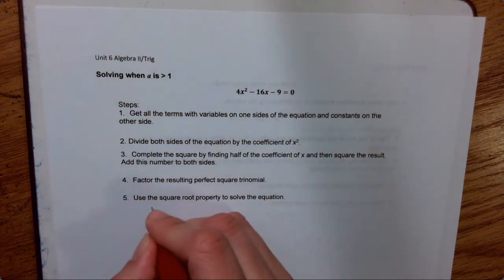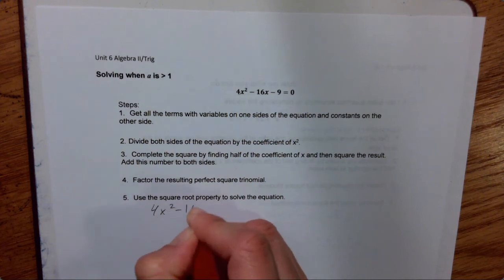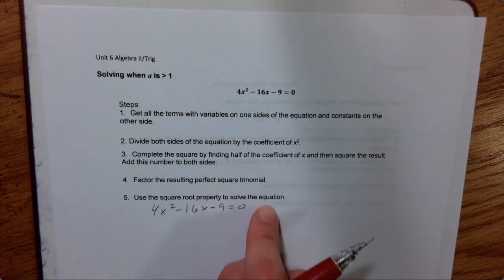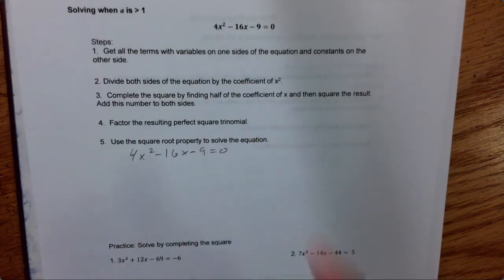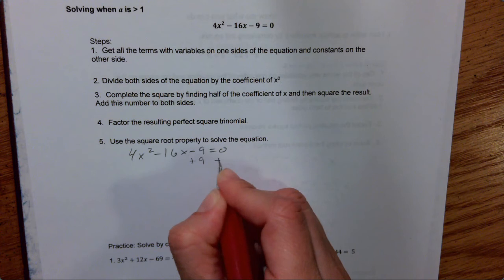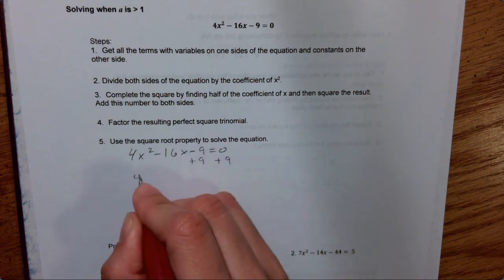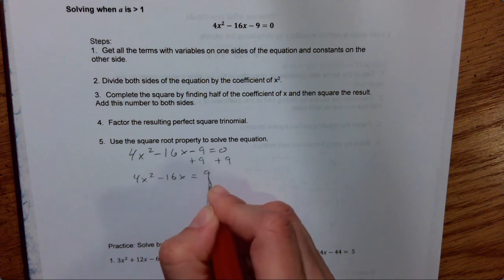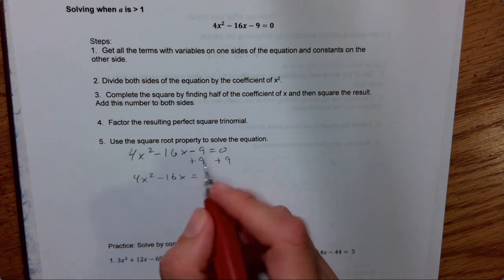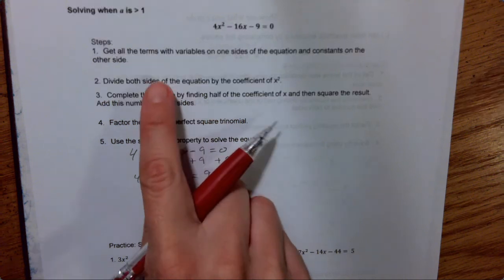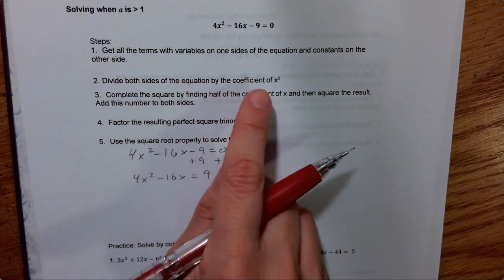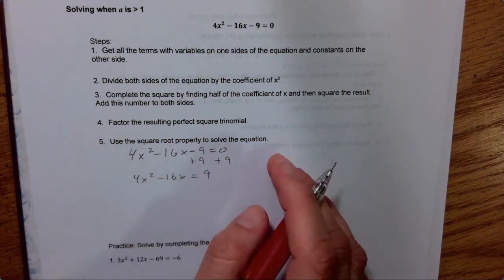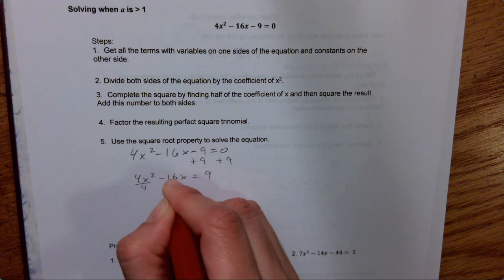I'm going to rewrite it. So I get 4x squared minus 16x minus 9 equals 0. So remember, our first step is to move the constant to the other side. So I'm going to add 9 to both sides. So then when I do that, I get 4x squared minus 16x equals 9. I'm not going to put that blank spot yet because now I need to do this one. Divide both sides by the coefficient of x squared. So in this case, it's a 4. So I need to divide everything by 4 because we have to divide both sides.